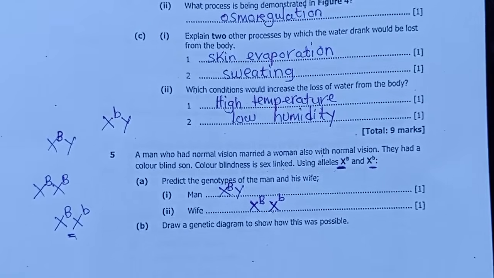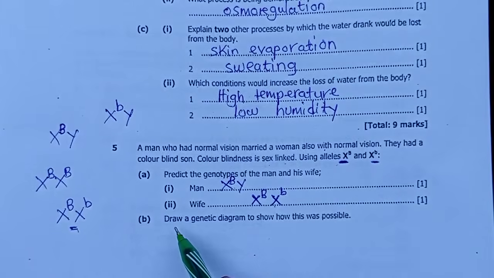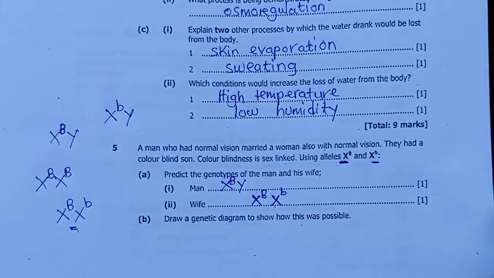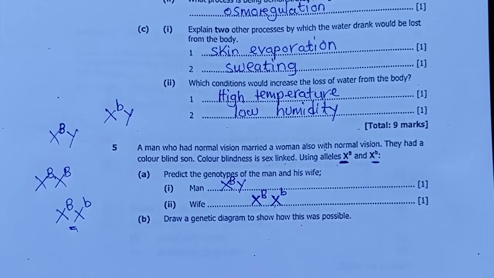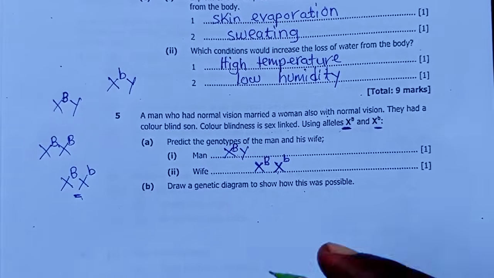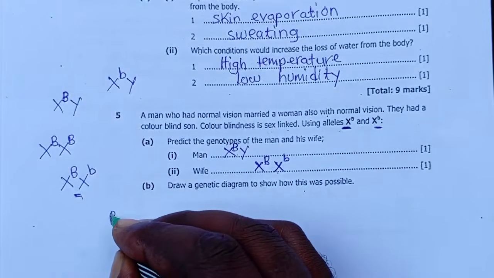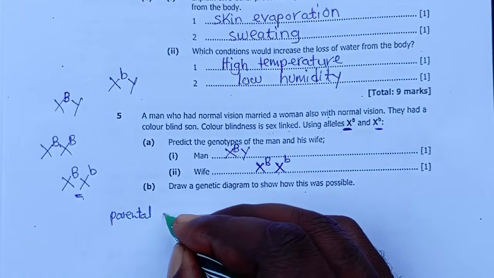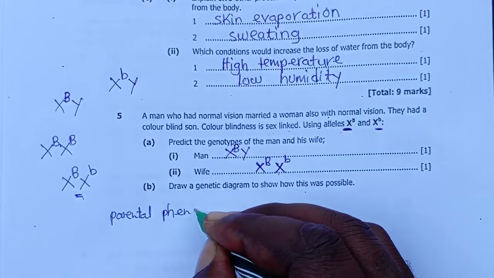Now we go to the next question. They are telling us to draw a genetic diagram to show how this was possible. The first thing we start with is the parental phenotype. What do we mean by phenotype?